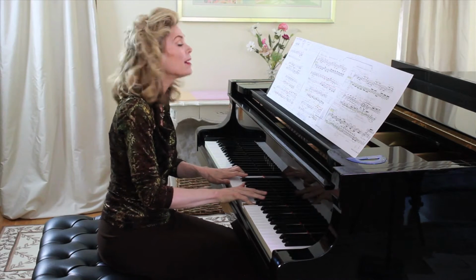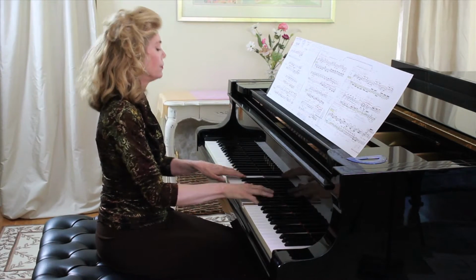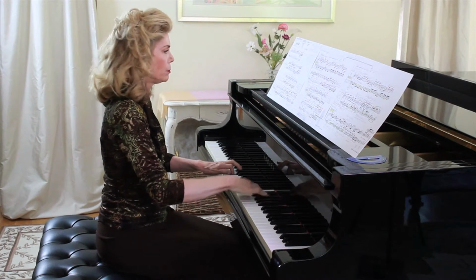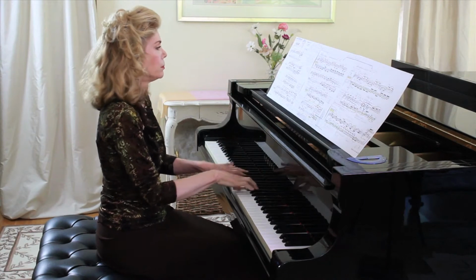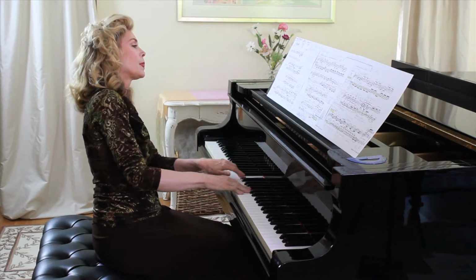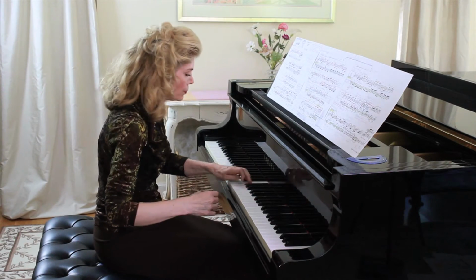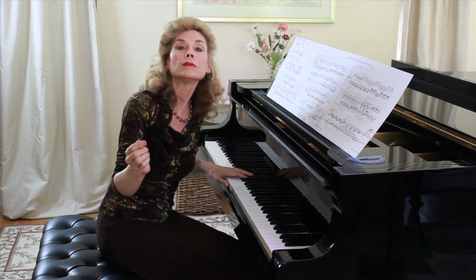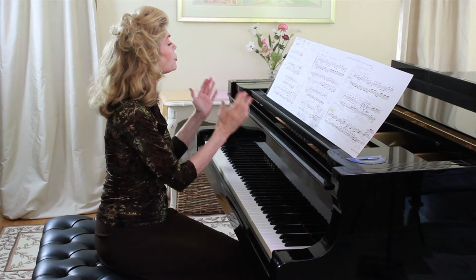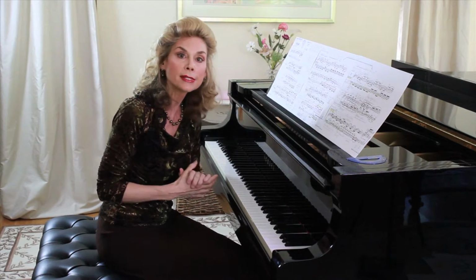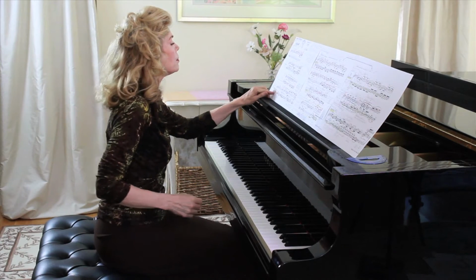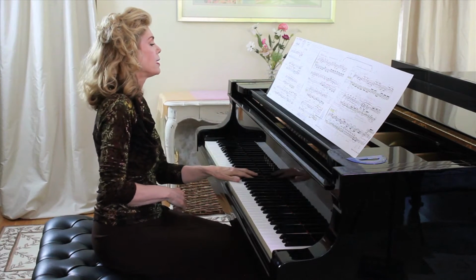Based on that scale. Going on. Now that same tail becomes the developmental material for our first sequence. And in the bass here, it sounds like this.